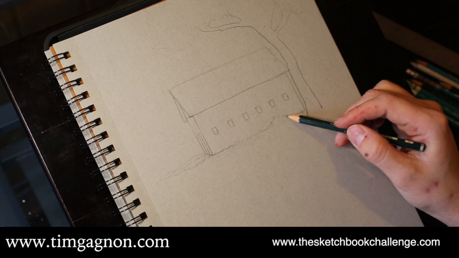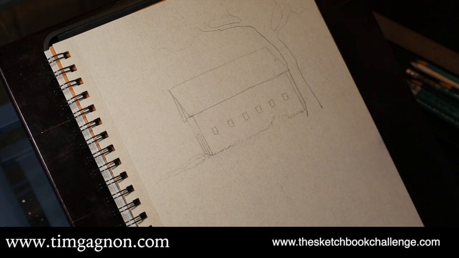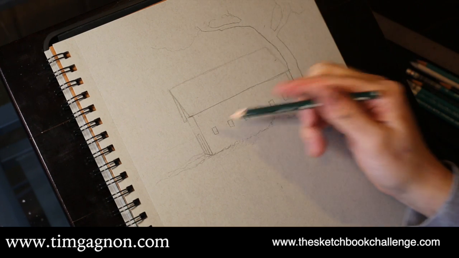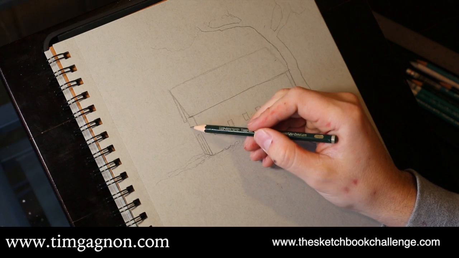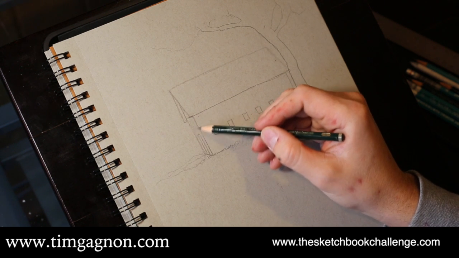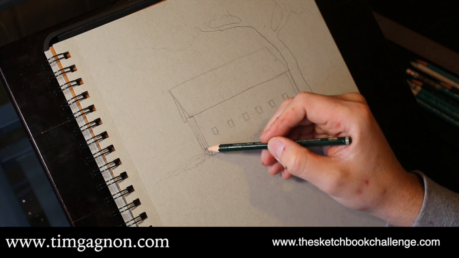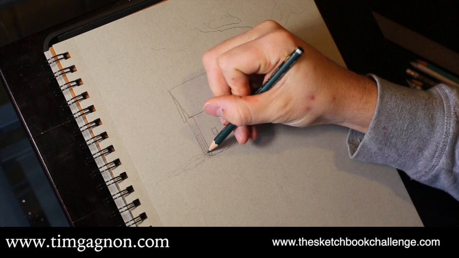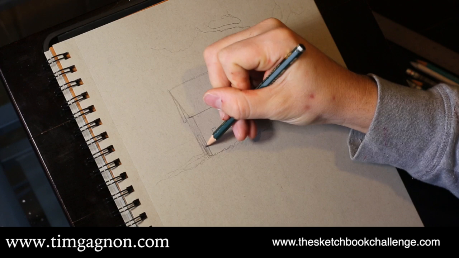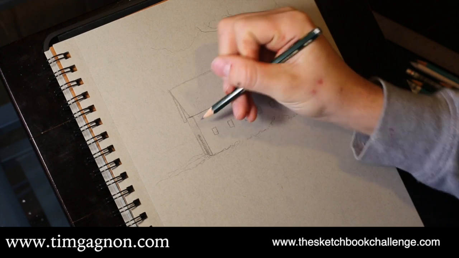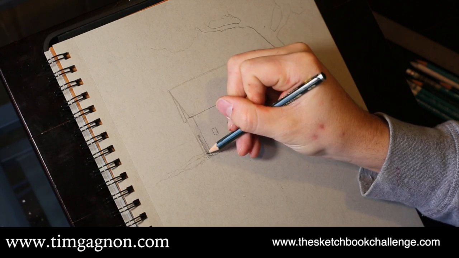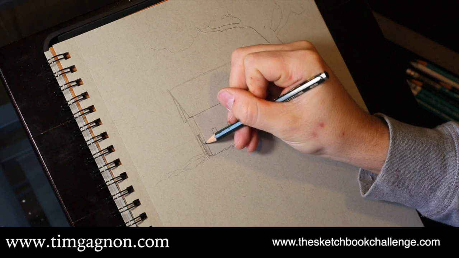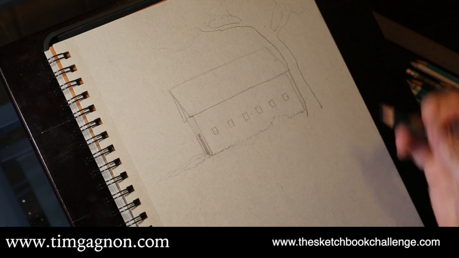As for shading, what we'll do is we'll say the light source is coming from this right hand side. So this front side of the barn, just like our cube, is going to be a little bit in shadow. The doorway will be darker since it's receding in. It's like the below ground type of thing.